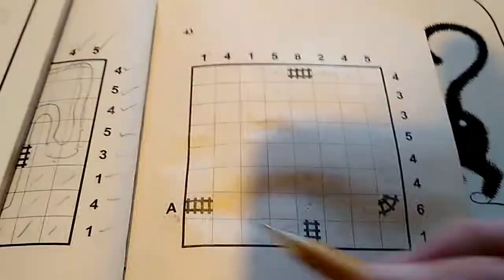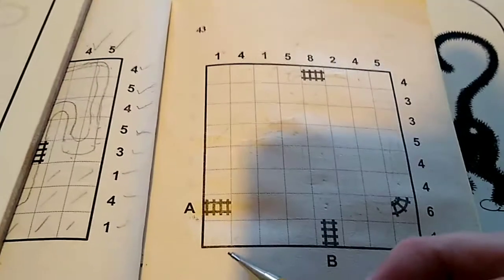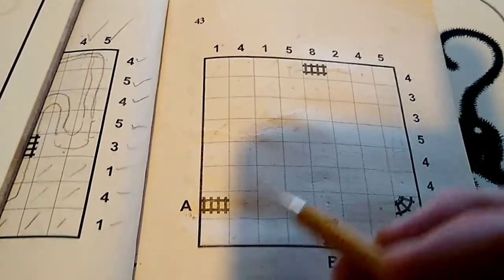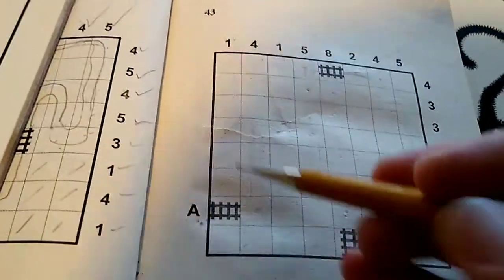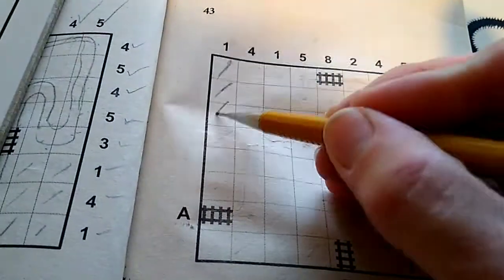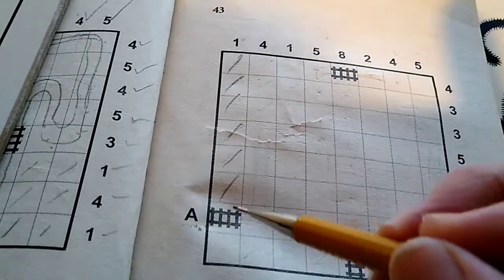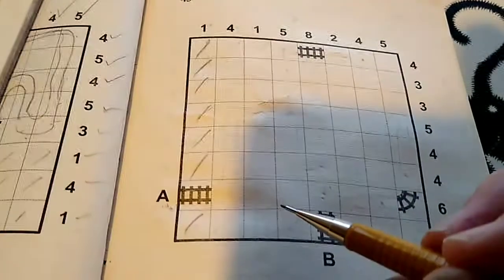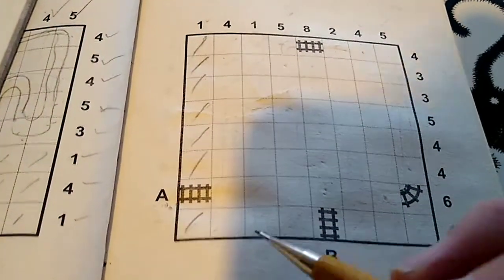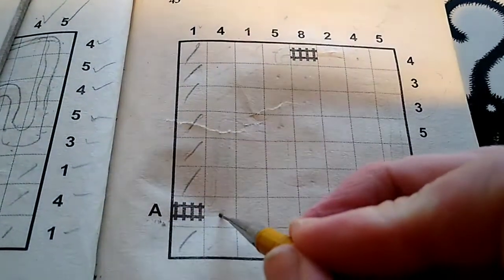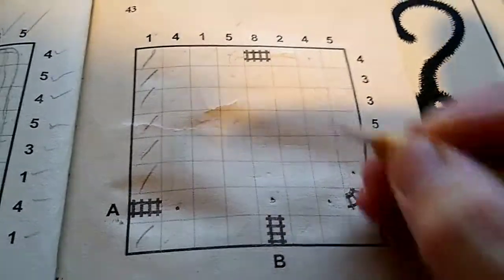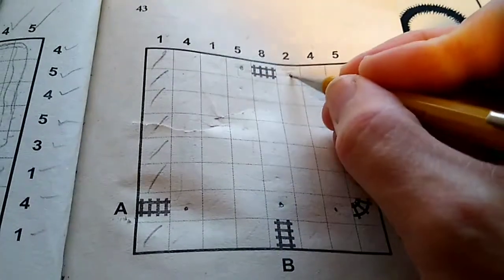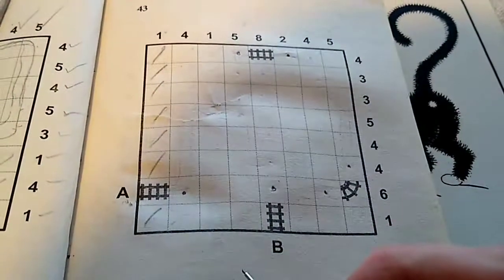So what do you need to do? Well, I tend to cross out any cells that can't have a train track in it. So for example, this first column's only got one in and you've got one already filled in, so you can cross all those through already. And anything that's going to have a train track, but I don't know which way it's going, I put a dot in it, which helps you see how many more cells are going to have train tracks in a row or column.